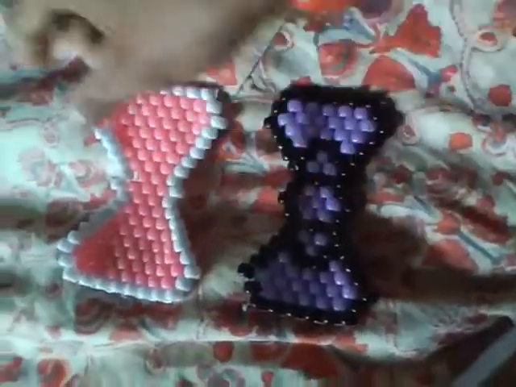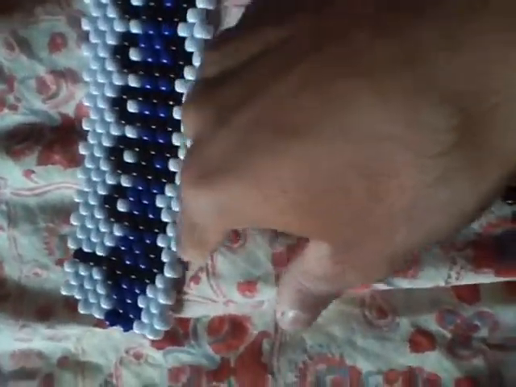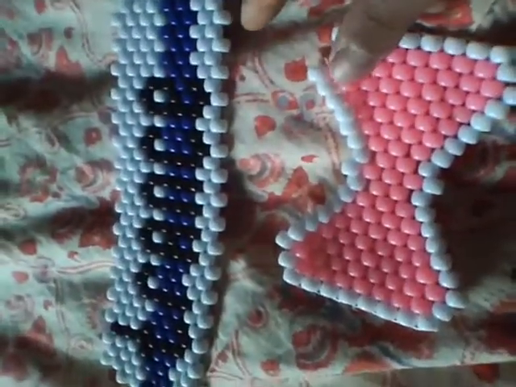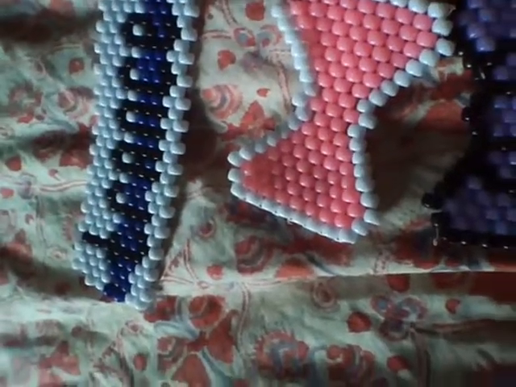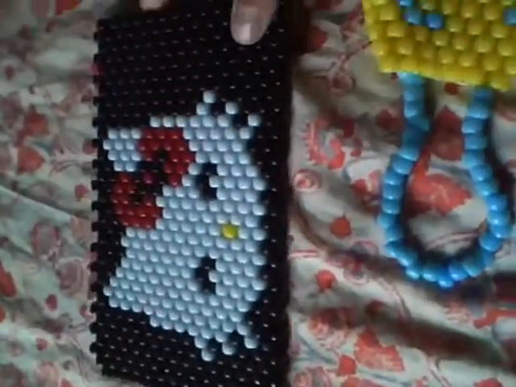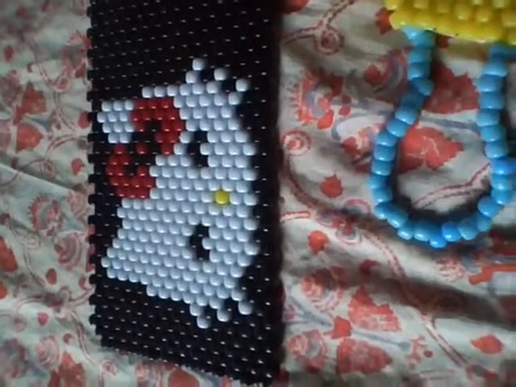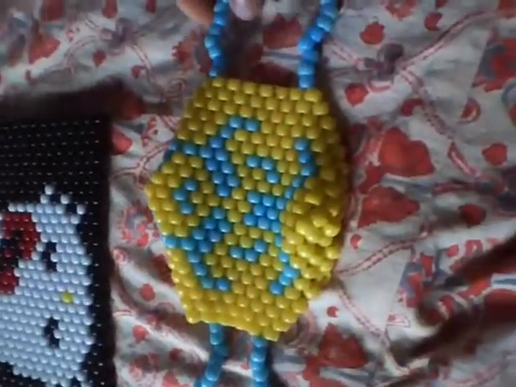The next thing I'm going to show you is a mask and stuff that's made the same way. As you can see, I got some bows here. I got this flat piece that says trance. I know the black doesn't contrast with the blue, but I just chose that color scheme. And then I got Hello Kitty. And then I got this mask.